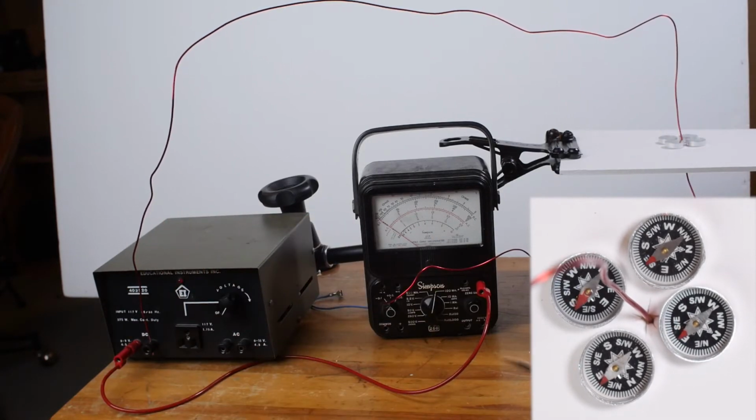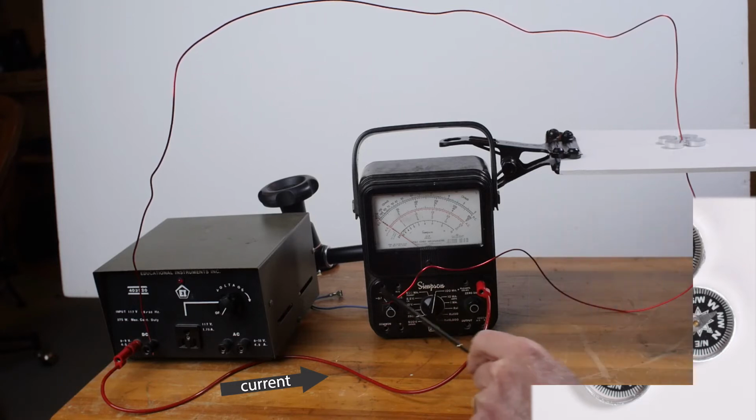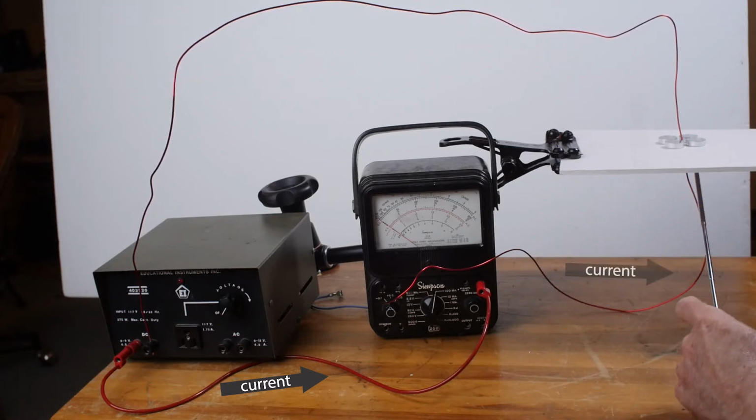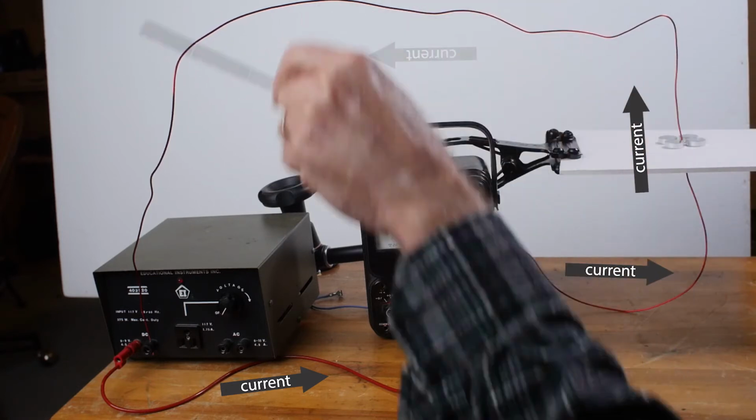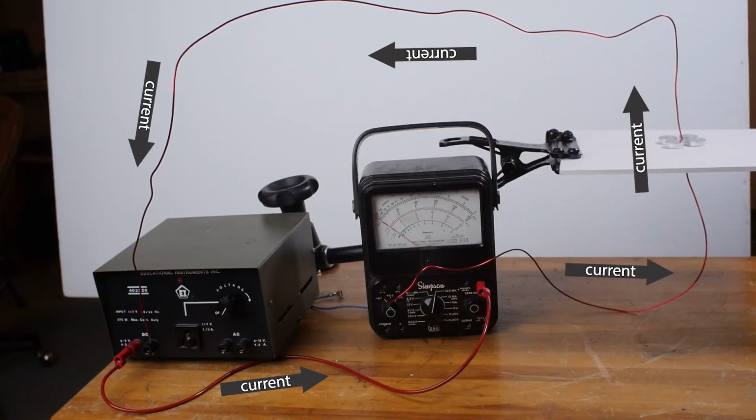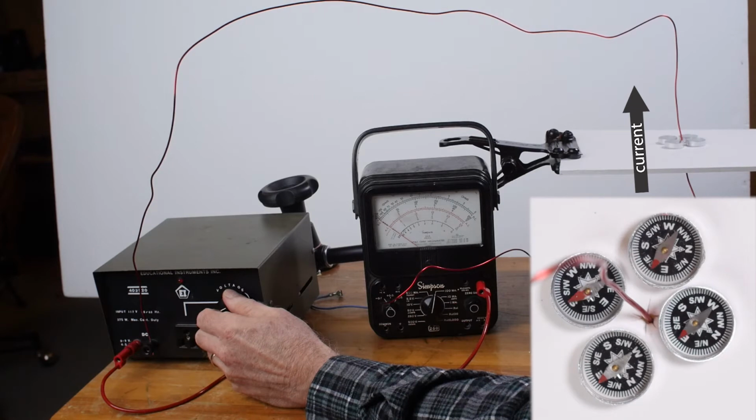So I've switched the leads. So now the current is going to be coming out of this wire into the ammeter, out of the ammeter, and then up the wire, and then back to the power supply. So let's see what happens.